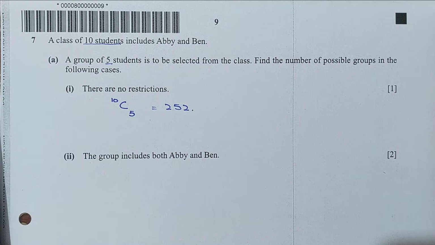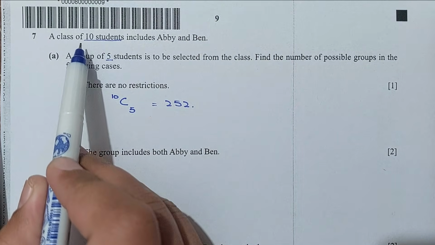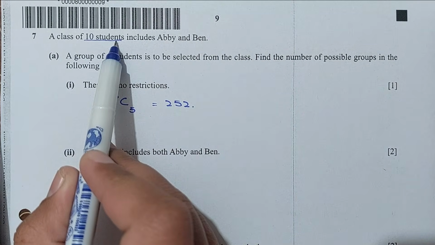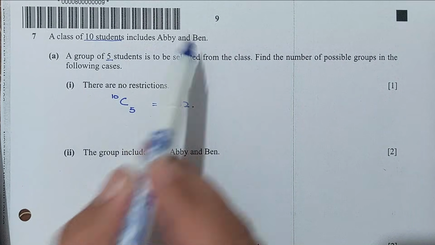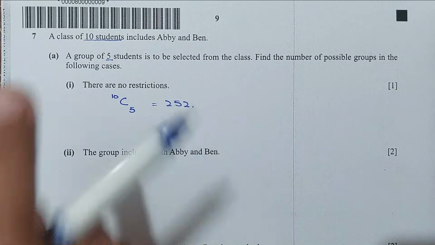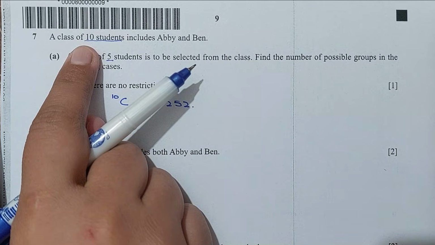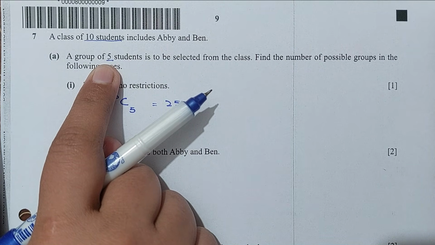the remaining 8 students. It means out of 10 students, 8 are any other students, but the 9th and the 10th are Abby and Ben. So if the group includes both Abby and Ben, we have to consider 8 students, and here we have to consider 3 students, right?